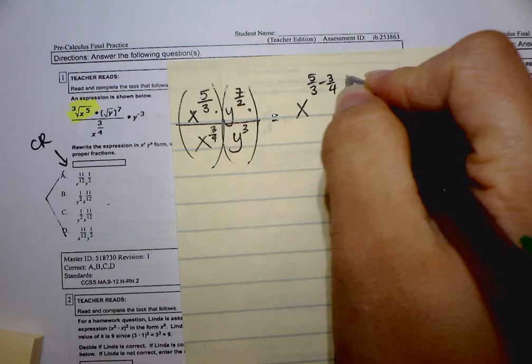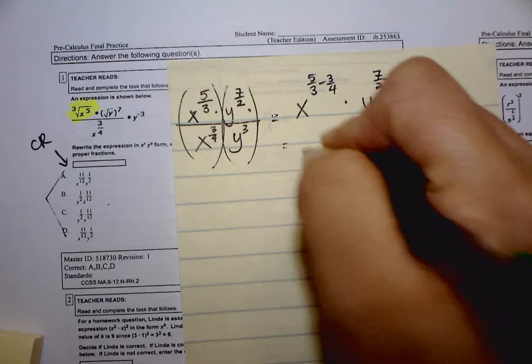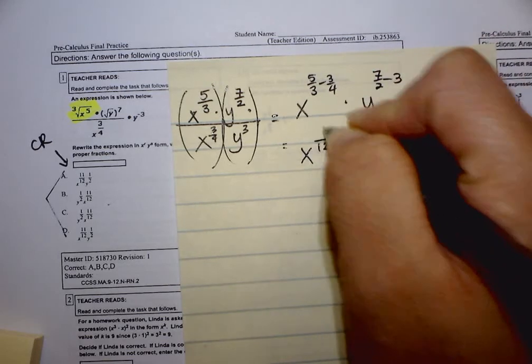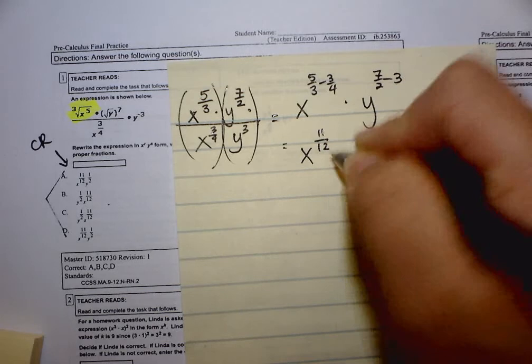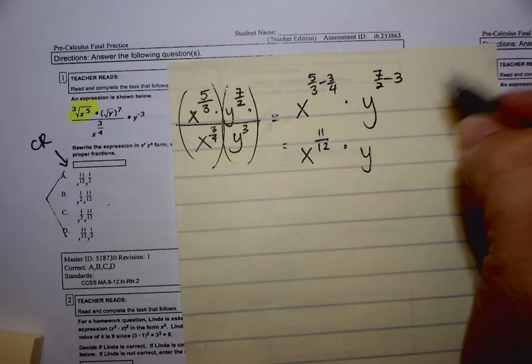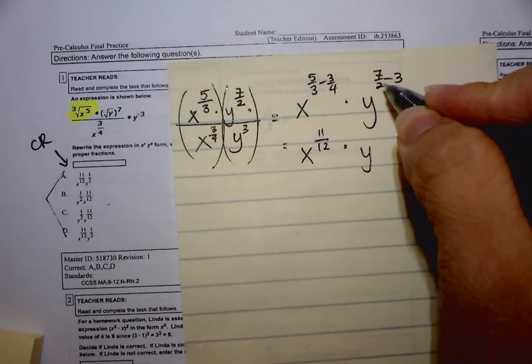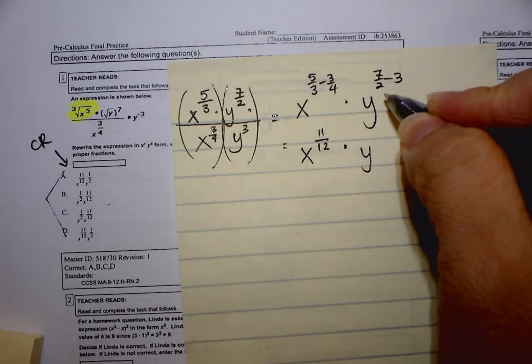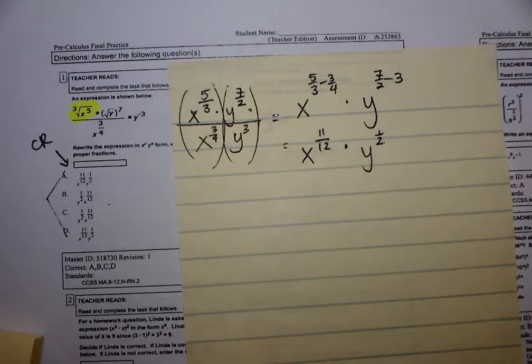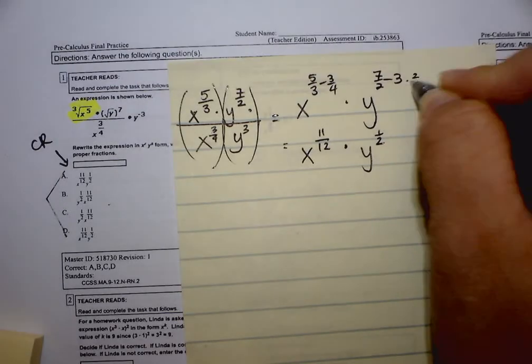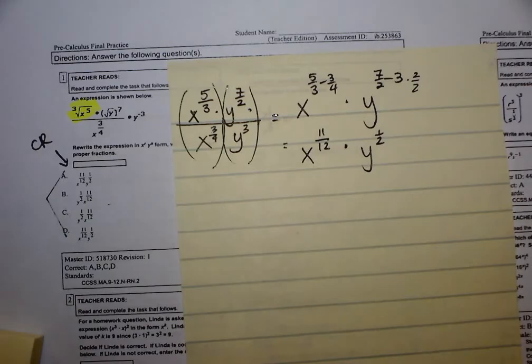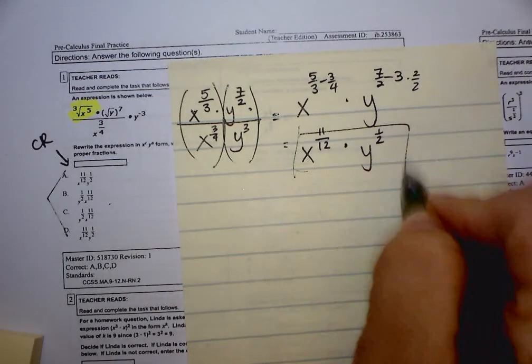The common denominator would be 12, it's 20 minus 9, which is 11. 7 over 2, well, there's 2 ways to think about it. What's 7 divided by 2? 3.5. 3.5 minus 3 is a half. Or with the common denominator, 7 over 2 minus 6 over 2, which is 1 over 2. So there you go.